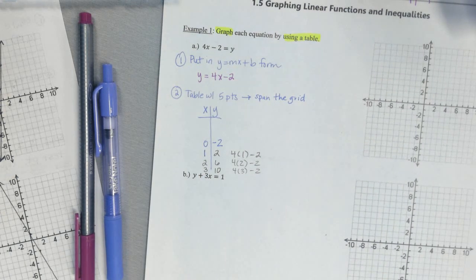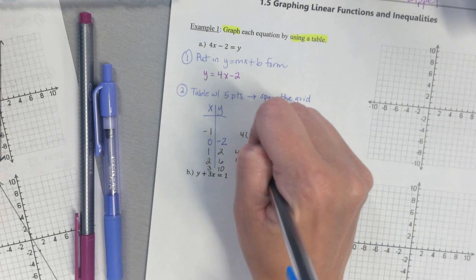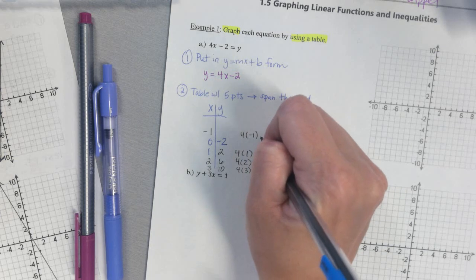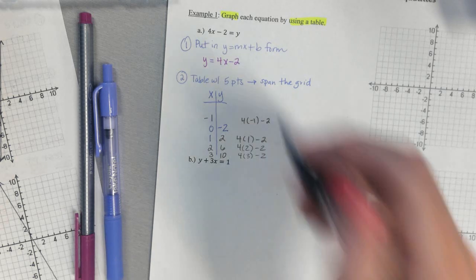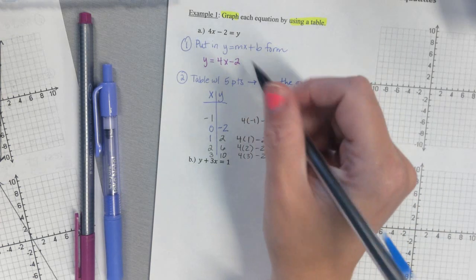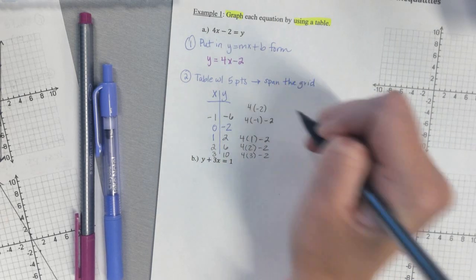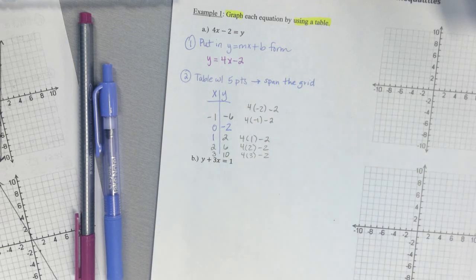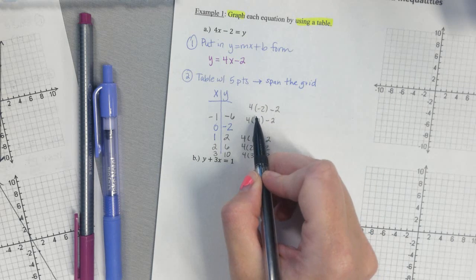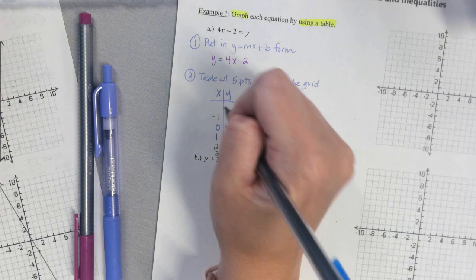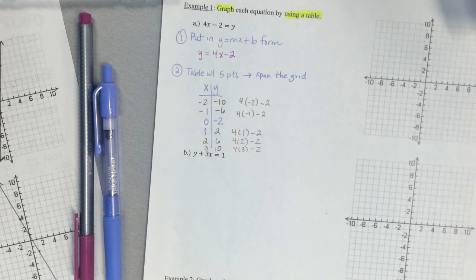So now I'm going to go on the negative side, and I'll just pick some from there. So negative 1. And then when you're doing this on your homework, I know that some of these you can do in your head. I'm not going to require you to write all those out. Like the work out, you can do 4 times negative 1 minus 2 in your head, I know. Okay, but if you like doing that because that helps keep you organized, that is fine too. Okay, so 4 times negative 2 is negative 8. Negative 8 minus 2, negative 10. Okay, so I did a little more than 5 points. I wanted to make sure I had that.